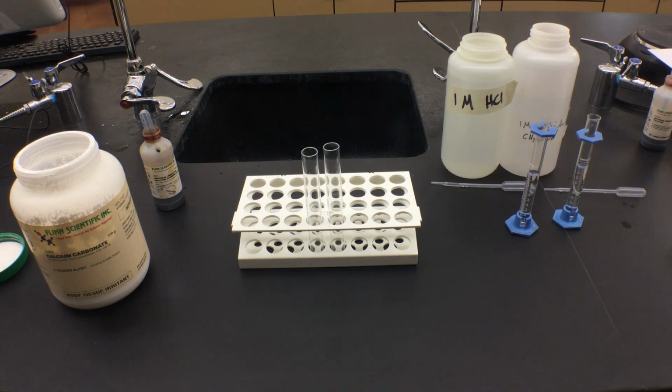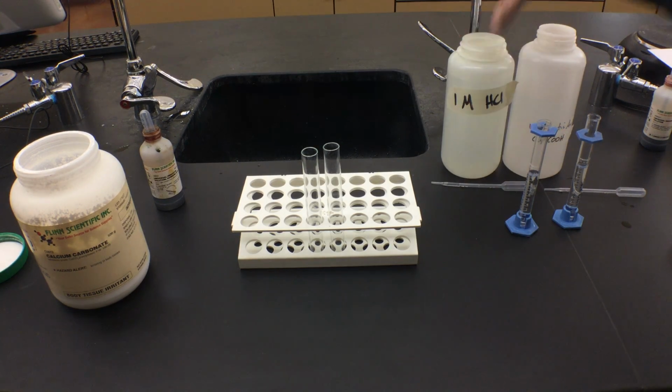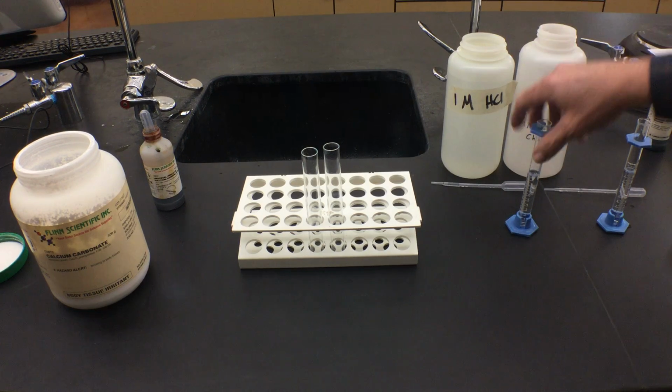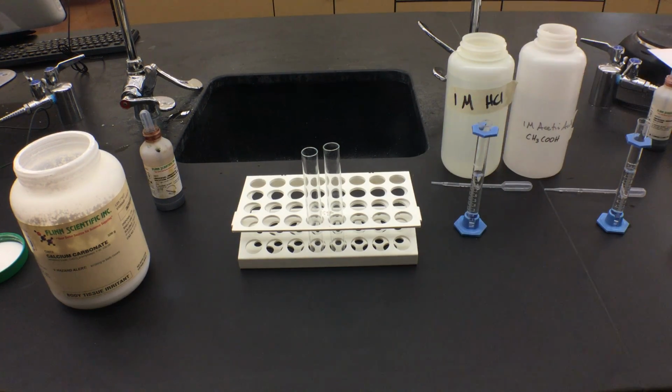This is going to be the lab called Battle of the Acids. So what I have are two acids here. One of them is hydrochloric acid, the HCl. The other one is the acetic acid. I'd actually like you to see the formula of the acetic acid because we're going to be taking a look at that with some of our chemical equations.